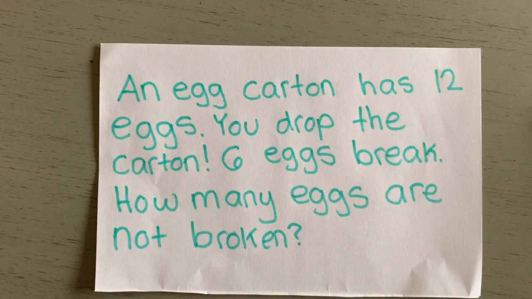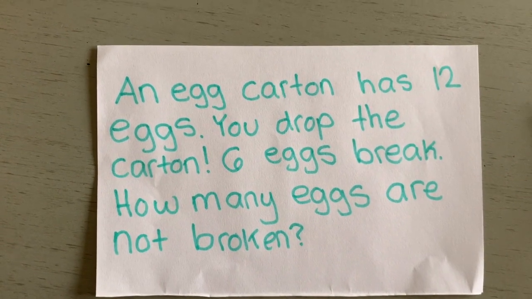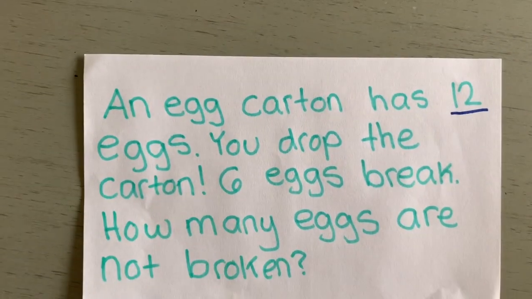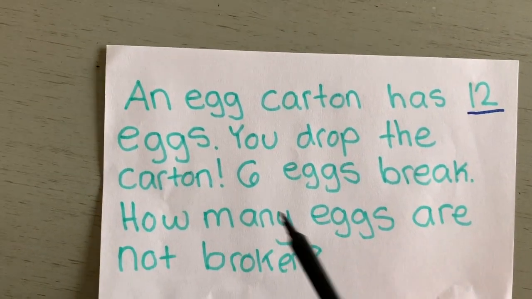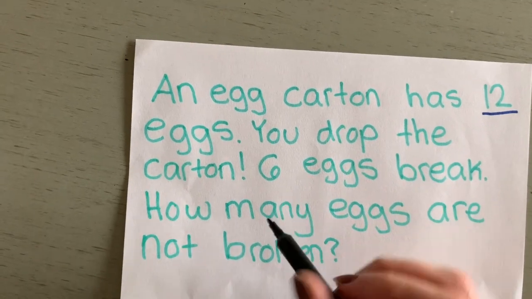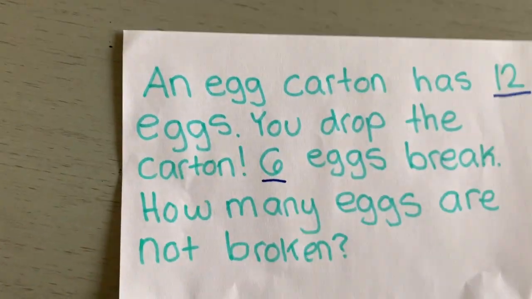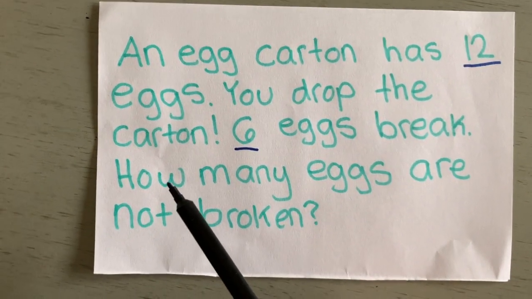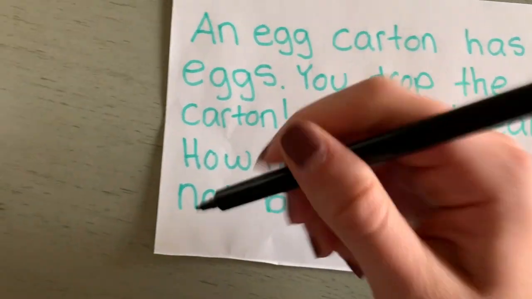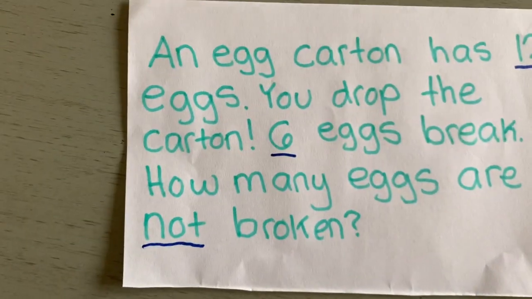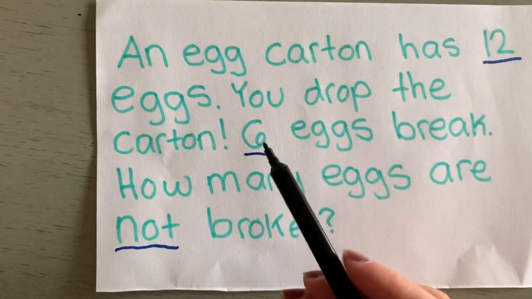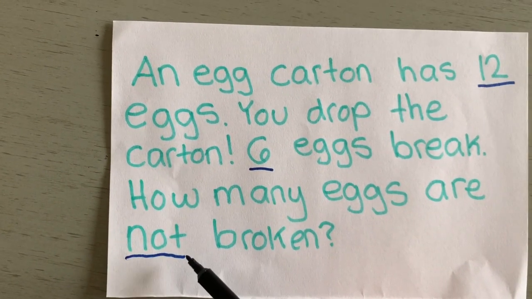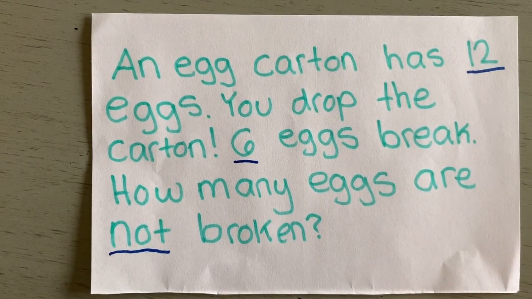So in this problem, I'm going to go ahead and underline the numbers that I need to remember. So there's 12 eggs at the beginning. You drop the carton. 6 eggs break. And now it's really important that I know what it's asking me. How many eggs are not broken? So I know that 6 eggs did break. How many did not break? Go ahead and pause as you solve this.